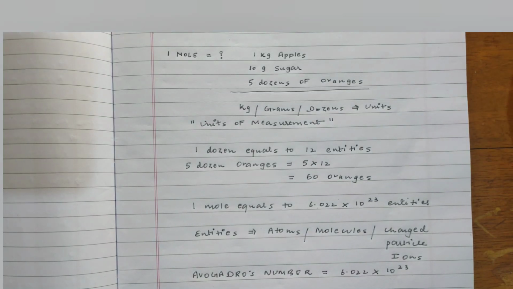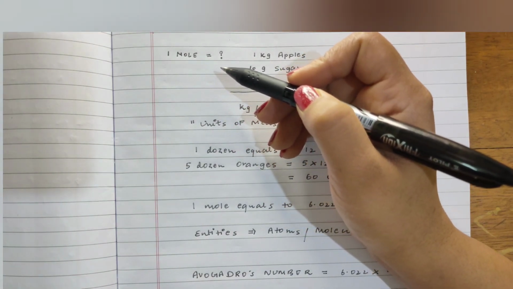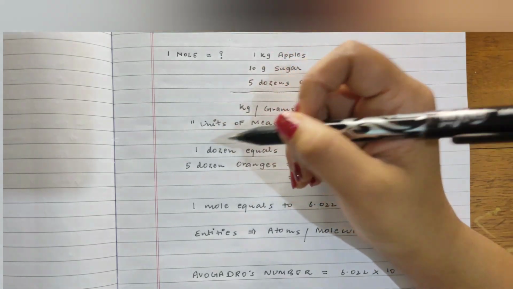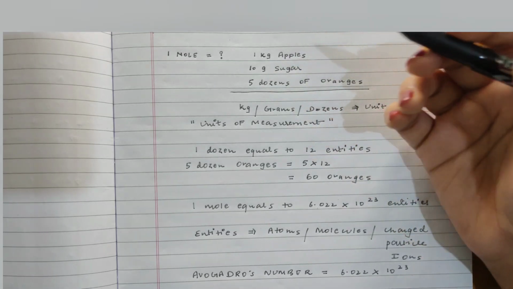My name is Sonal and today we are going to understand the mole concept. Before you understand the mole concept, a very crucial part in physical chemistry, we have to be clear with the definition of one mole. So if I ask you what is one mole in terms of chemistry, how will you answer that?